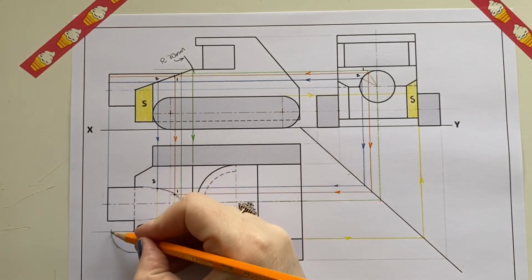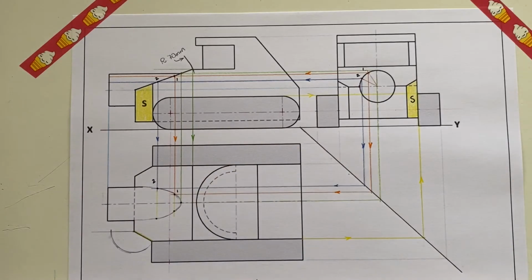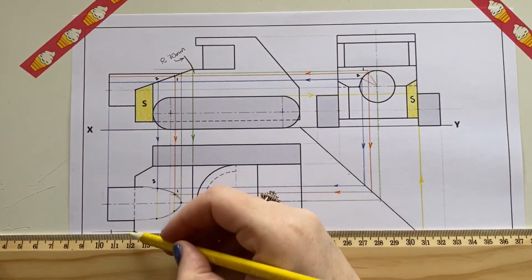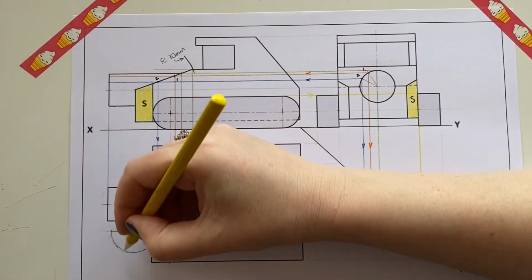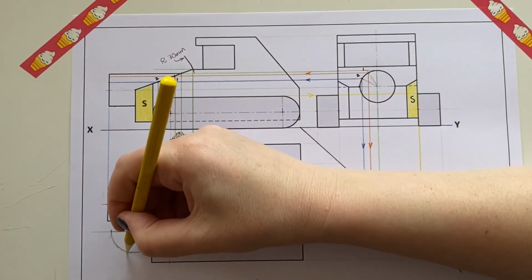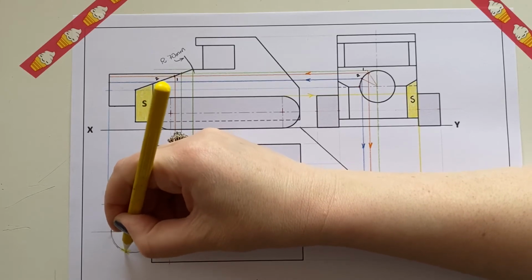So what happens anyway? The door opens as far as there. So now, where's my door now? That's it. Okay, so we have swung it open. God, that arc is awful. Please excuse the state of the arc.